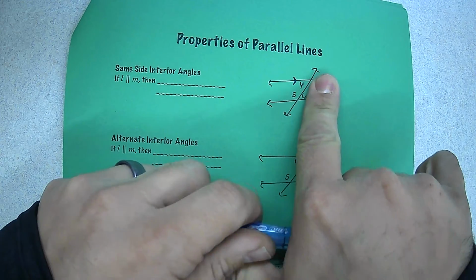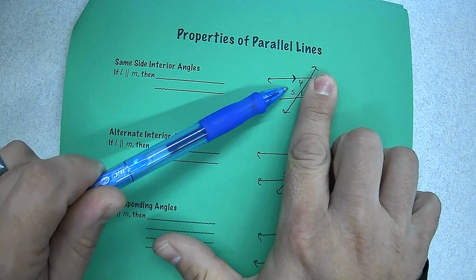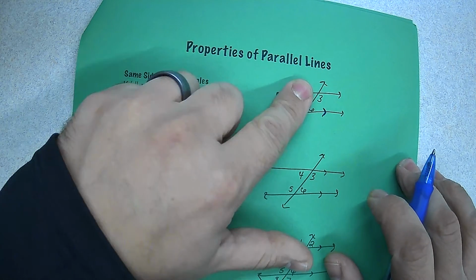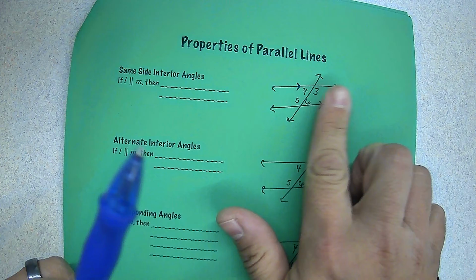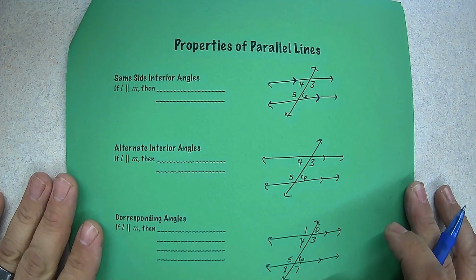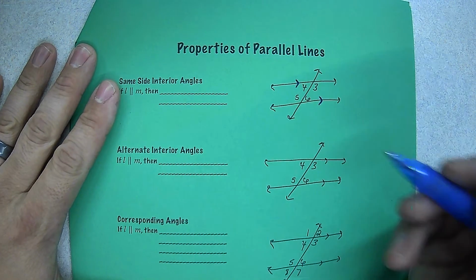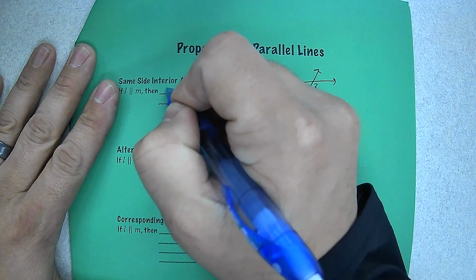So when I look at the same side interiors, we're looking at angles 4 and 5, or we could be looking at angles 3 and 6. These angles are supplementary, meaning that they add up to 180 degrees. That's the relationship we want to look at.